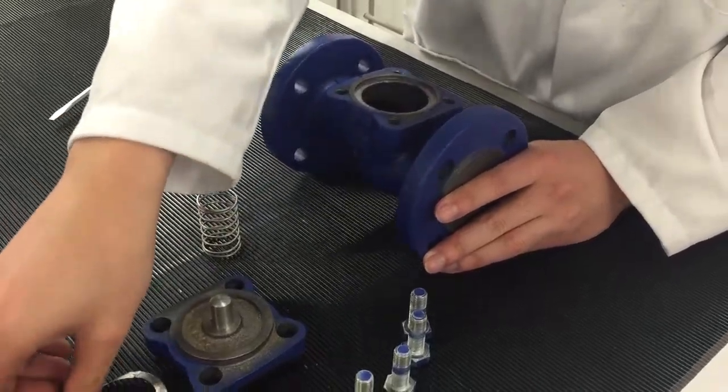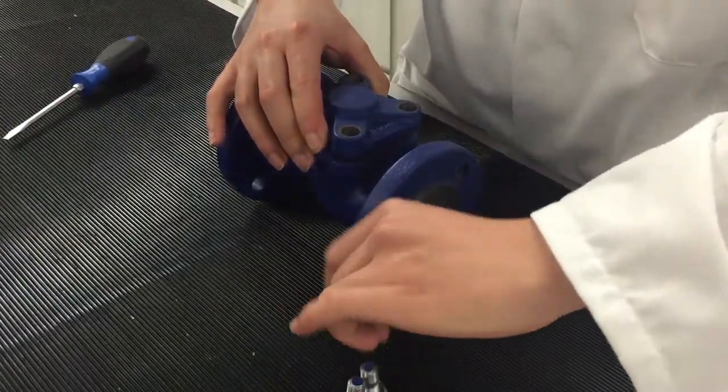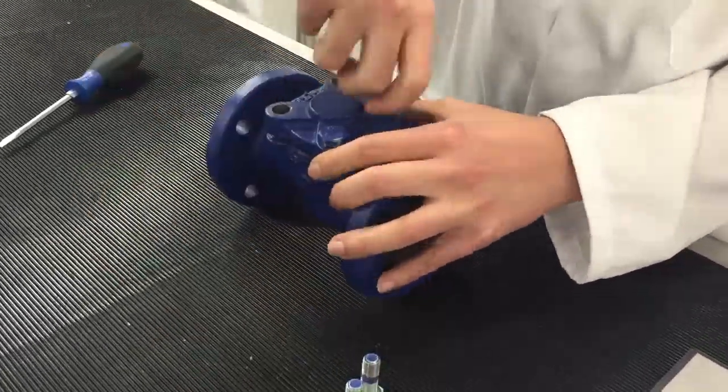Here are some assembly videos for a non-return and butterfly valve. The cylindrical piece which is being inserted is the movable stopper used to block the flow, hence it is the fundamental part of the valve. It is spring-loaded to help keep it shut.